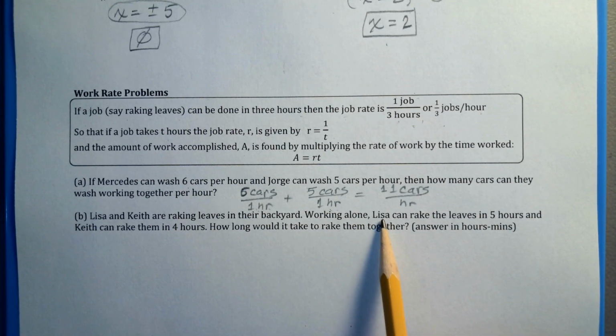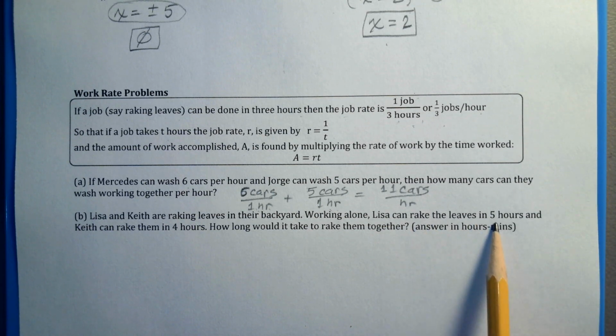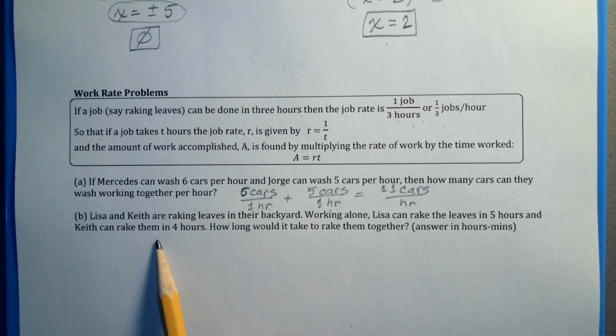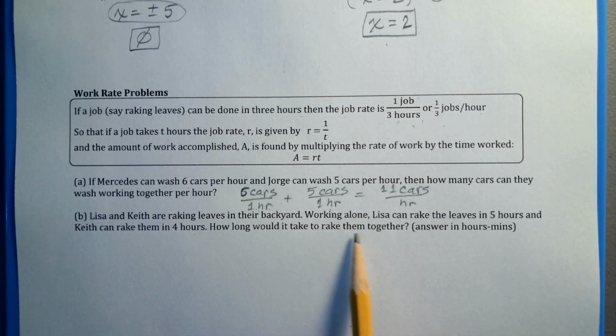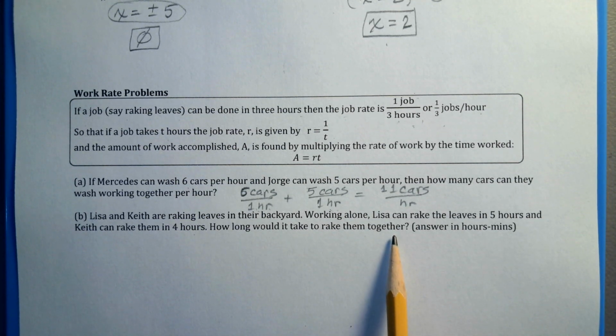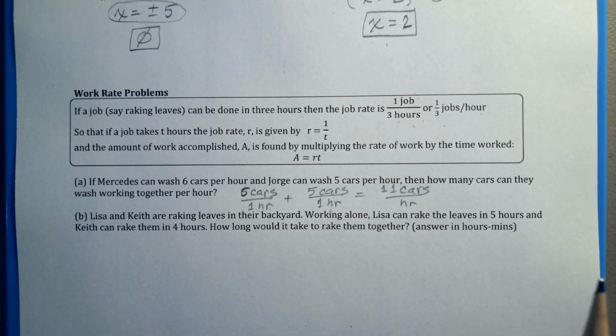Working alone, Lisa can rake the leaves in 5 hours, and Keith can rake them in 4 hours. How long would it take them to rake the leaves together? So, you know that it can't be that it would take them 9 hours, right? We don't add up the hours. So you have to be careful.